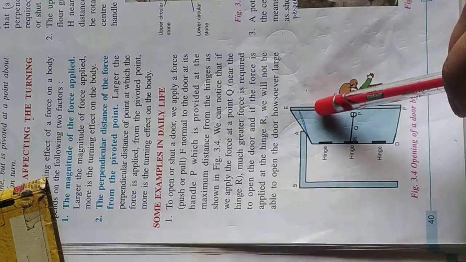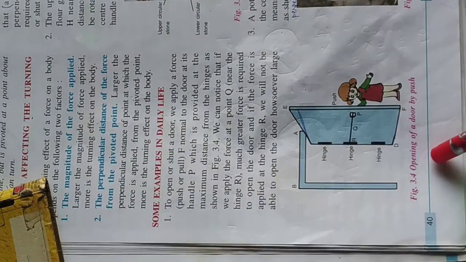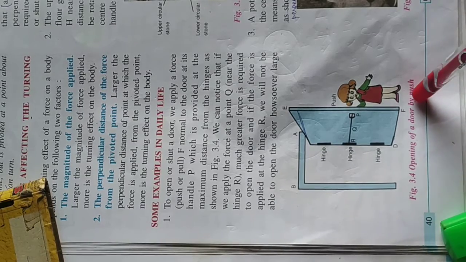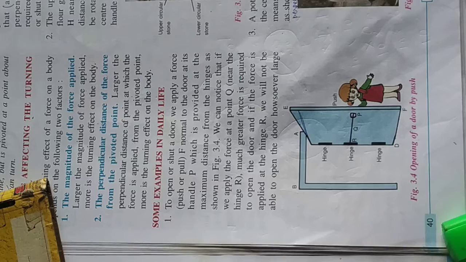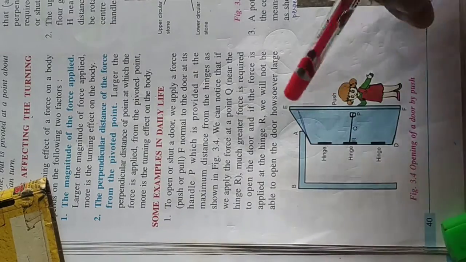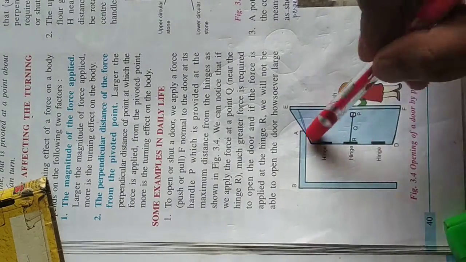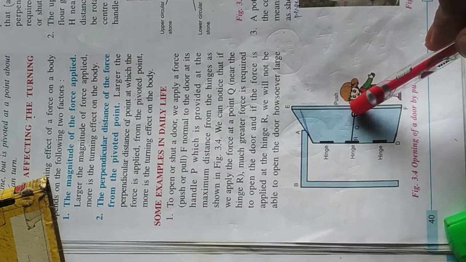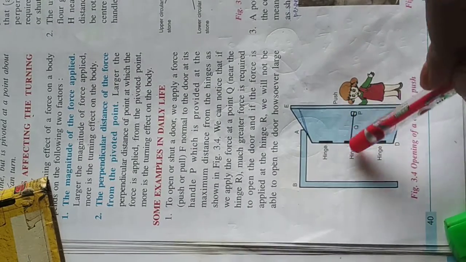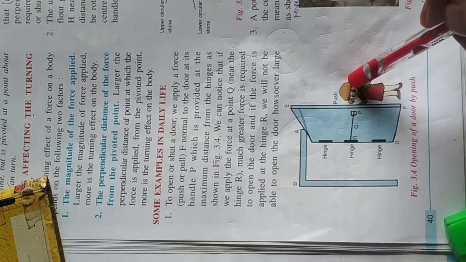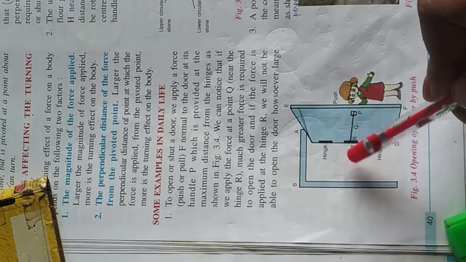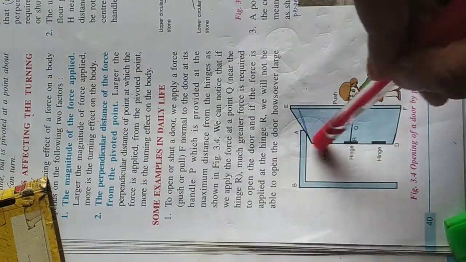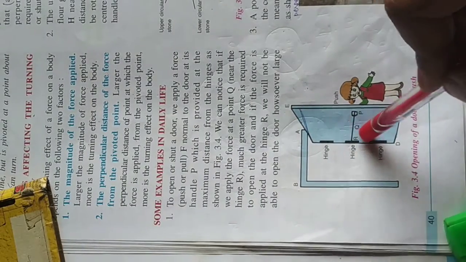Number 1 is a door. Opening or closing a door by push or pull. Now look at this. This side is the fixed point and here is the handle. We will push or pull, then the door will open and close. So this fixed point is called the pivot point.